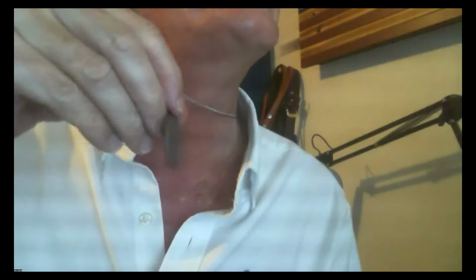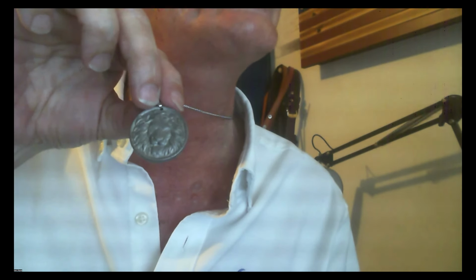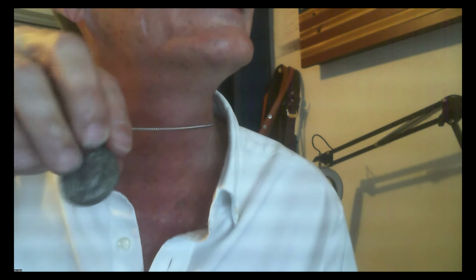I should send you a sliver of my necklace. It's from a meteorite, the one that crashed in Siberia, and let you look at it and see what it looks like. I should slice a piece off the back. You know what? Oh yeah, sure. That would be cool.